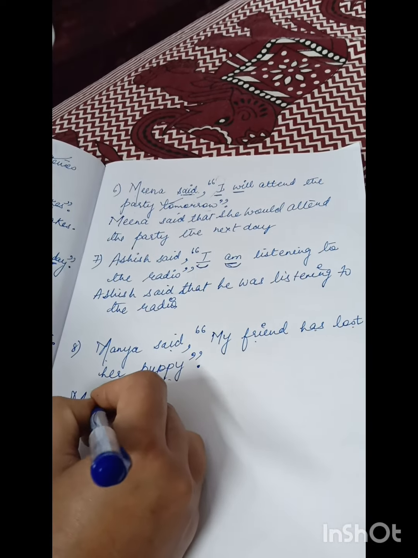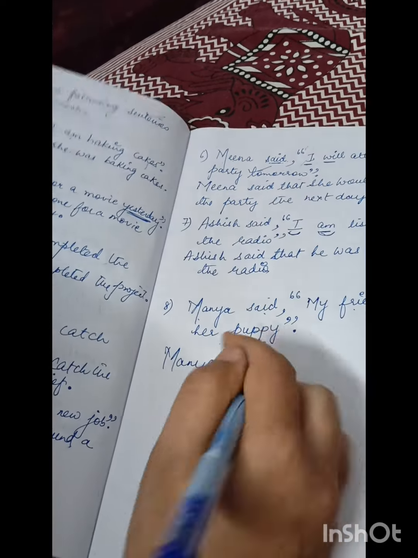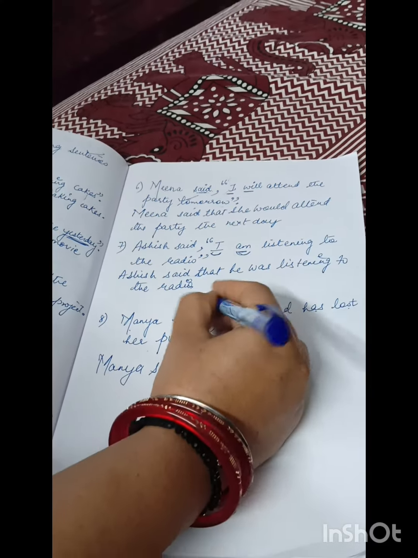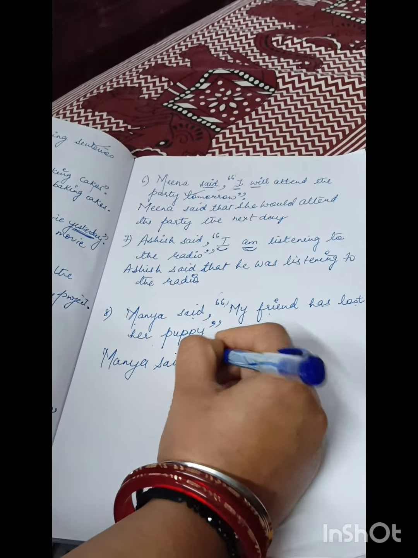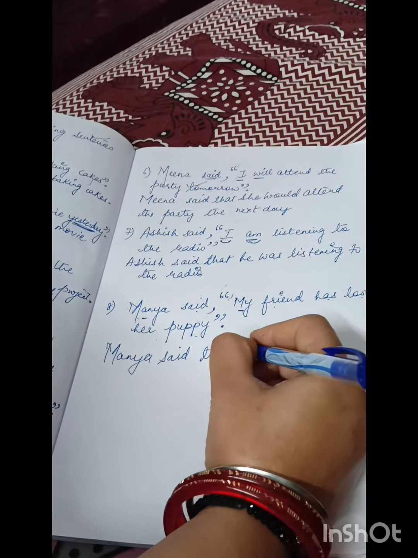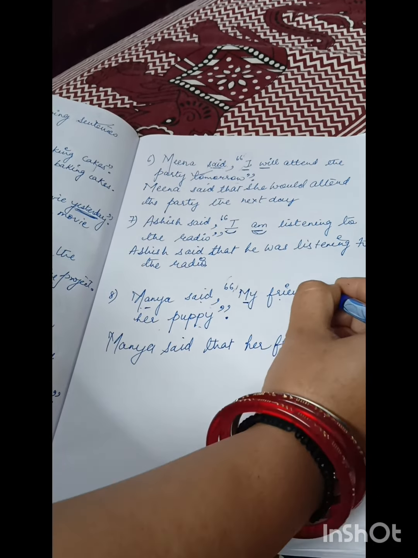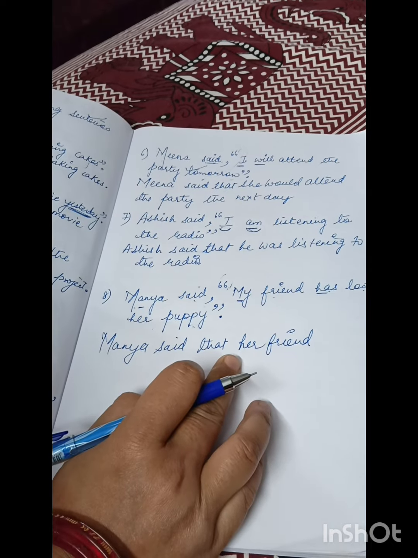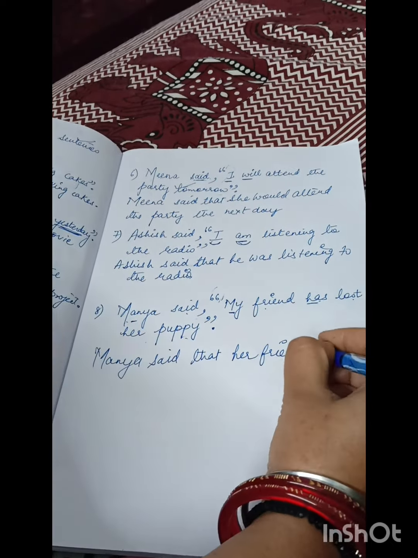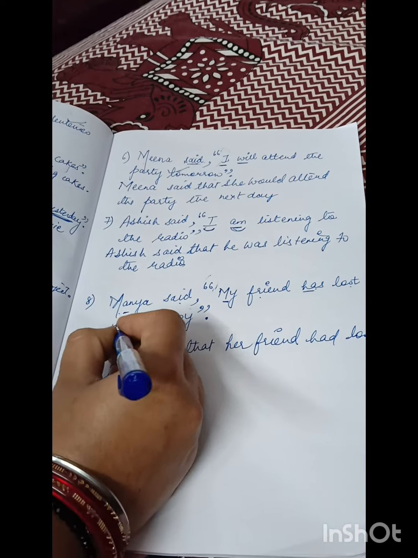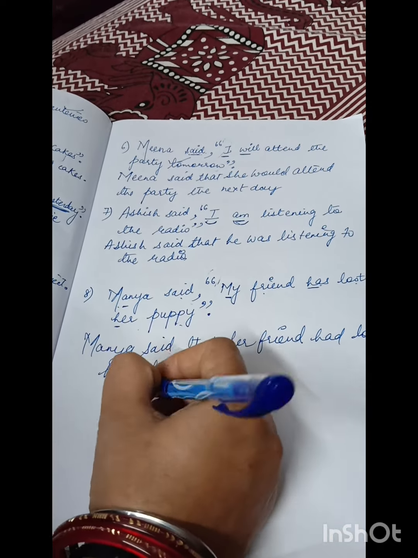Manya said is the reporting speech. I will write as it is. In order to remove the inverted commas, that. My will get changed into her. Her friend has or have gets changed into had. Had lost her. Her is again third person and will not get changed. Had puppy.